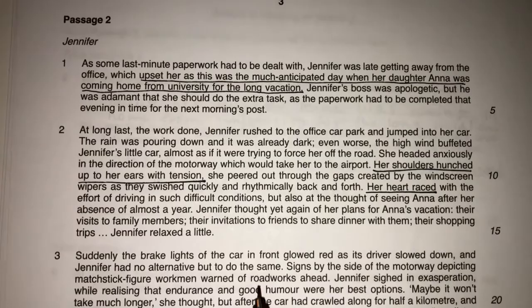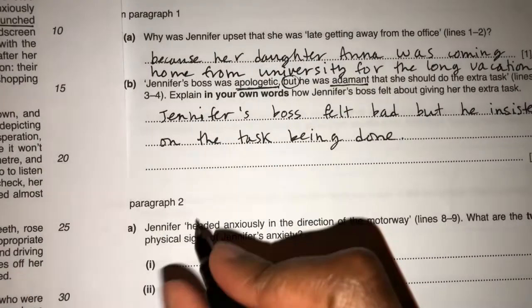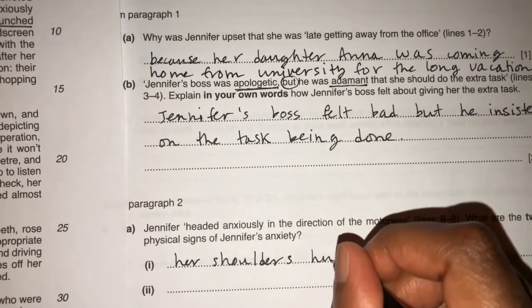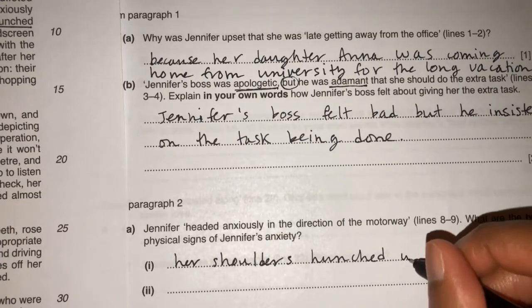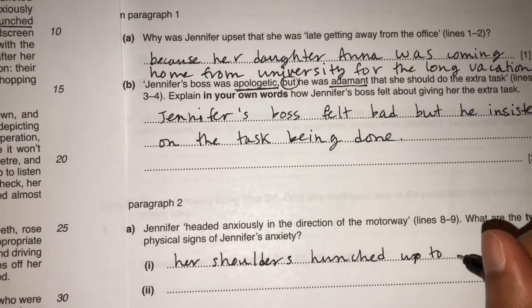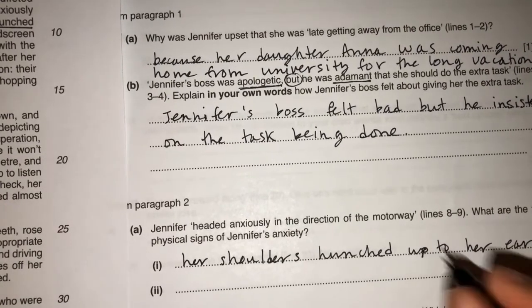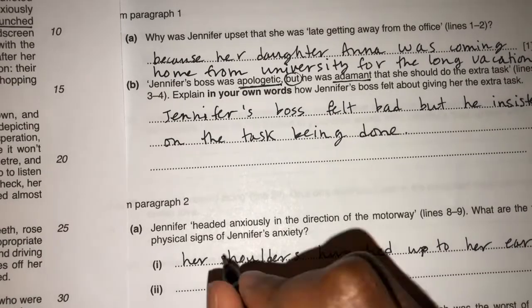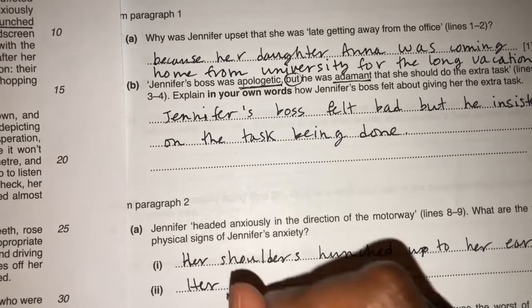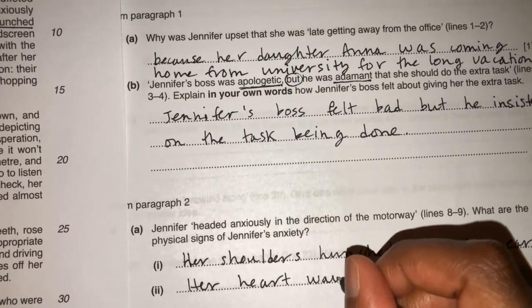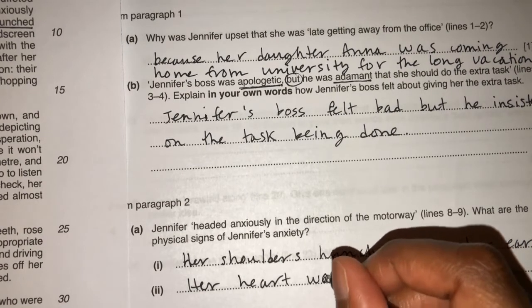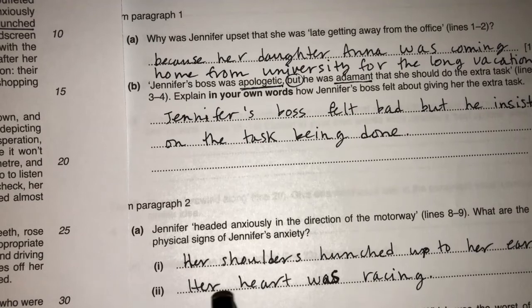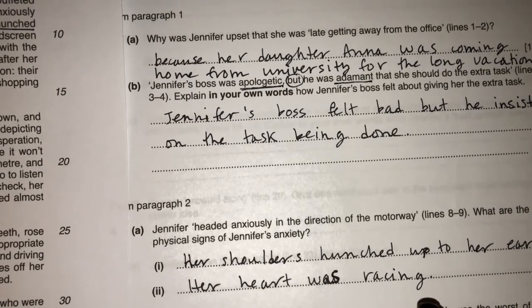Okay, so those are the 2 things. So her shoulders hunched up to her ears with tension and her heart was racing.